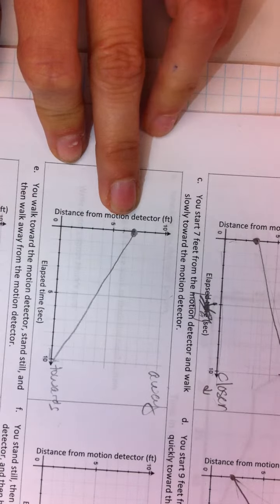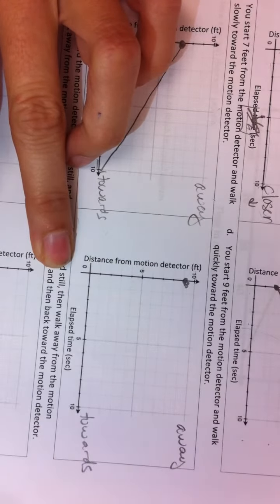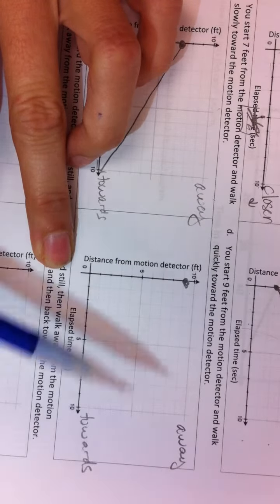All right, you start 9 feet from the motion detector and walk quickly toward the motion detector. So we start at 9. Remember, here's away, and here's towards down here. So we start at 9 feet and we walk quickly toward the motion detector. So a little bit steeper and towards.